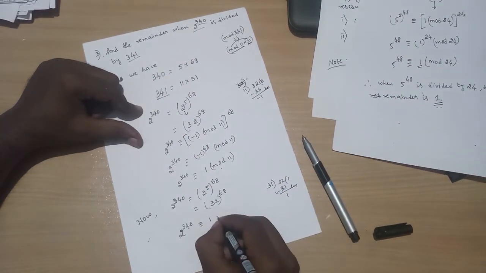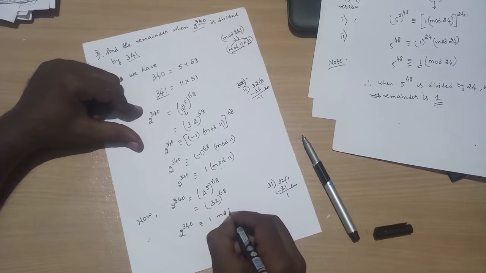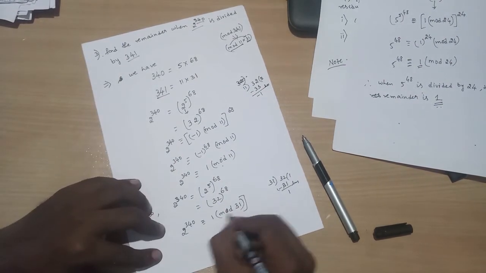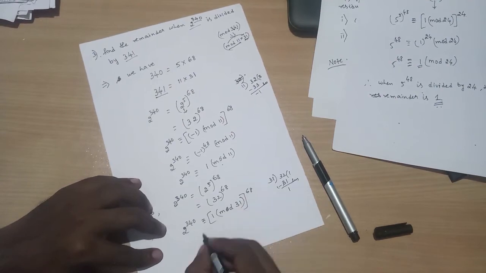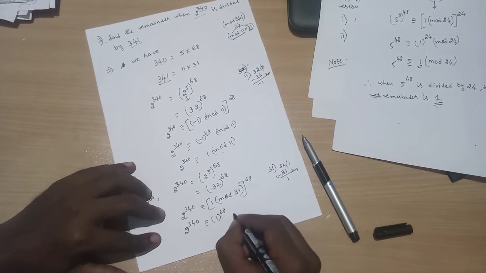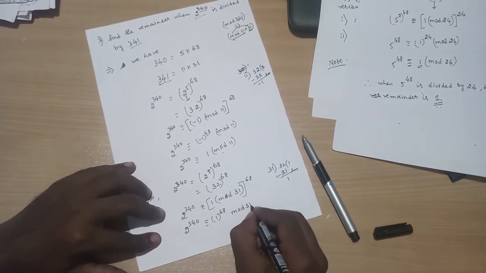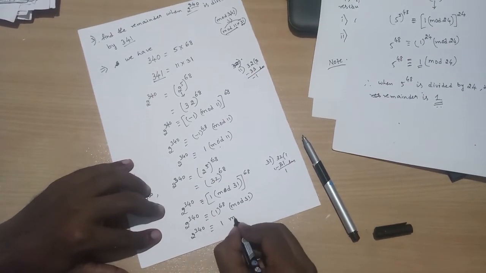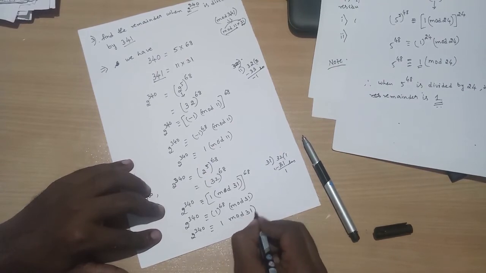So 1 mod 31 you will get, whole to the power of 68. So 2 to the power of 340 is congruent to 1 to the power of 68 mod 31 you can write. So 2 to the power of 340 is congruent to 1 mod 31.